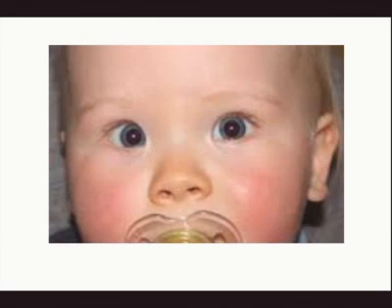This baby, it looks like they have a right esotropia. But when you look at the child more closely, you can see that the head is turned a little bit to the side. And when you look at the pupils, the light reflex is right in the center of the pupil of each eye. So you know the eyes are straight.